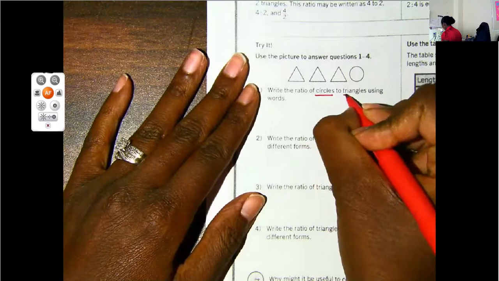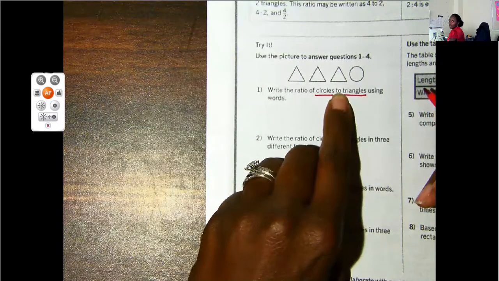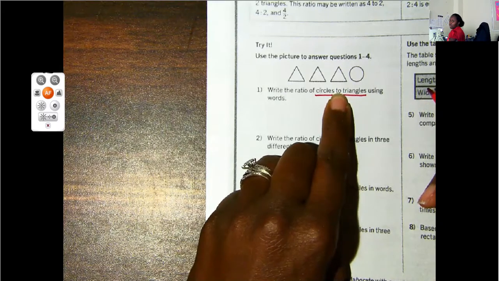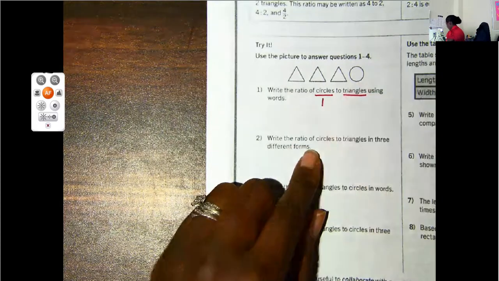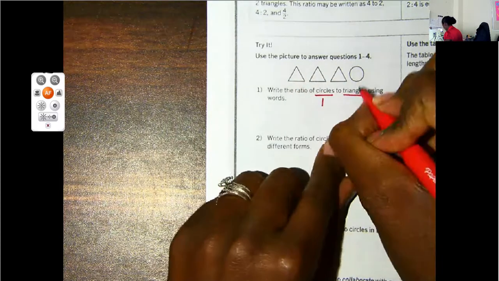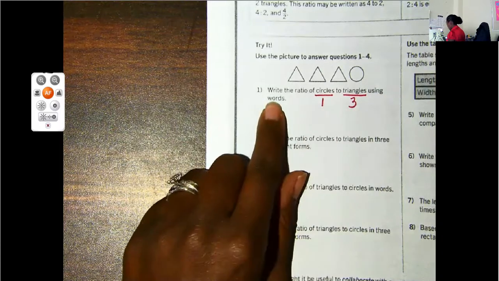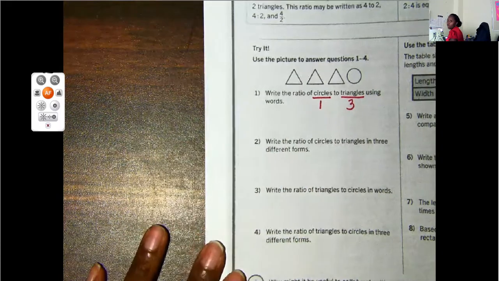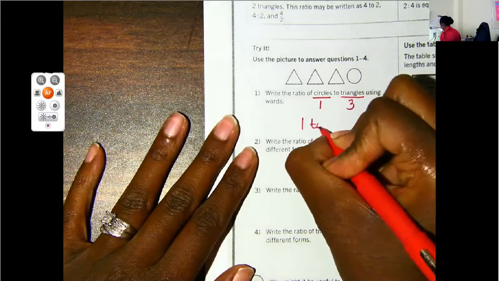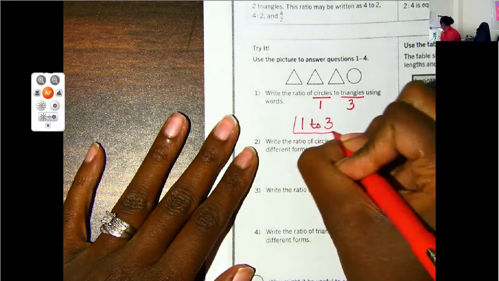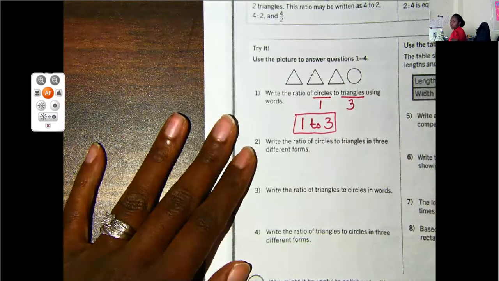So the first question says, write the ratio of circles to triangles using words. Look at the word to. This tells me that this is my ratio that I need to find. So I have circles, 1. So I'm going to put a 1 right here. To triangles, 1, 2, 3. It said using words. So if I'm using words, I'm going to use the word to. So this is my order. I'm going to put 1 to 3. That is my ratio in words.